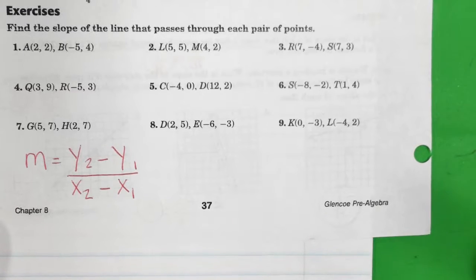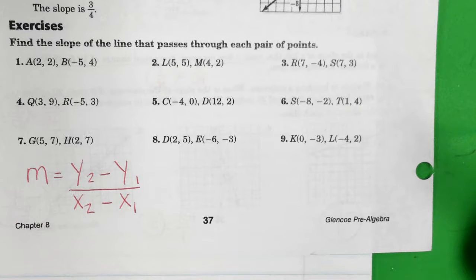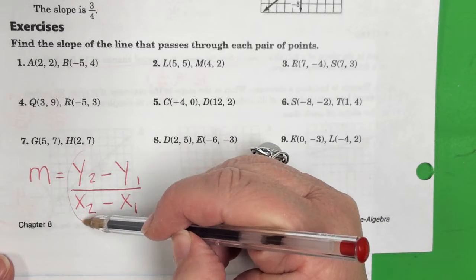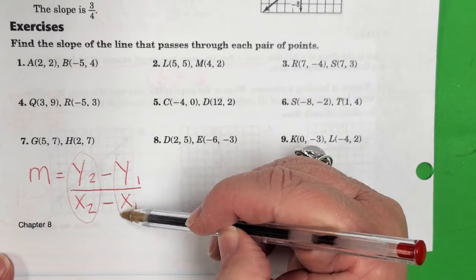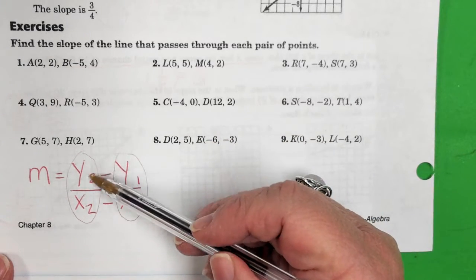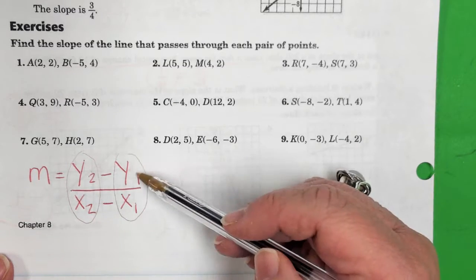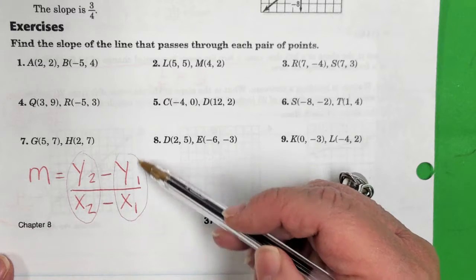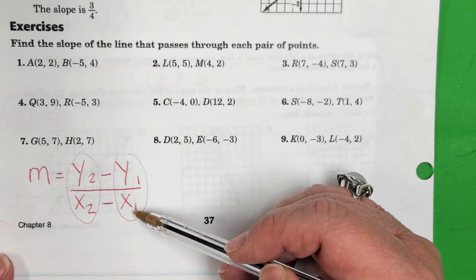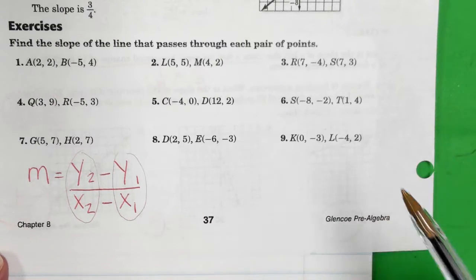Okay? If our calculations are made correctly, those of you that pick, for example, problem number 1, if you want to decide A is point 2, those of you on this side of the room, if you want to use B as point 2, if the calculations are done correctly, we're all going to get the same answer. What you need to remember is the subscript is going to tell you that this is the y value and the x value of the exact same point. This is the y value and the x value of the other point. Okay? Let's look at problem number 1.